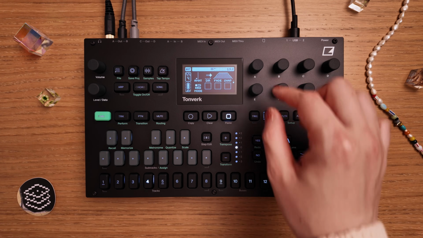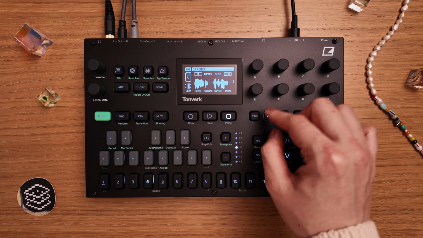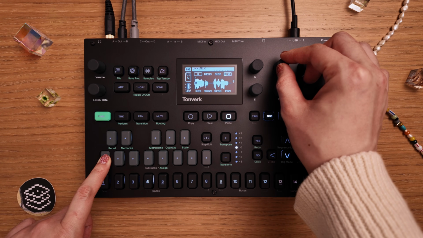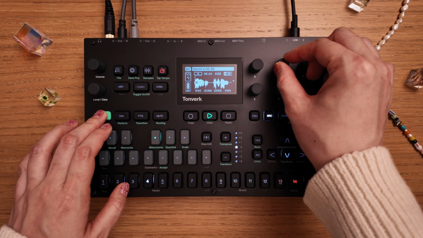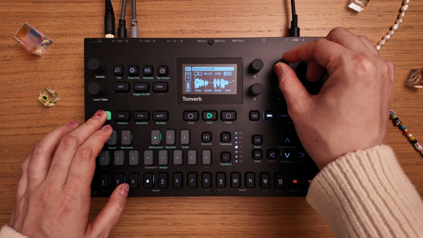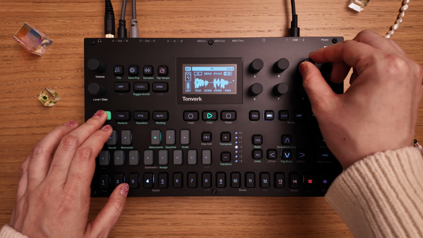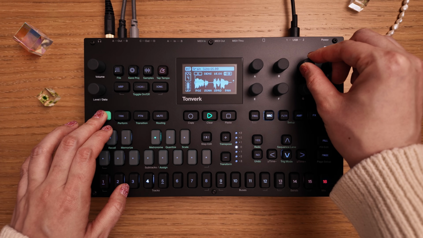In sync mode, density sets the tempo division since the grains are tempo synced. Hold Function while turning the knob for density and size to jump between different divisions and find the combination for the rhythm you like.